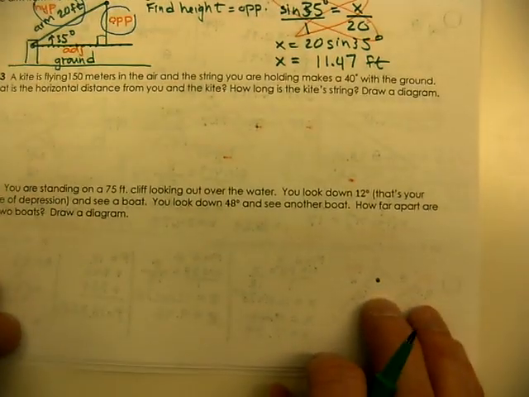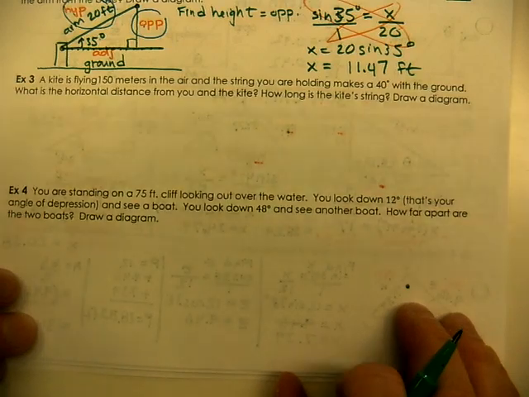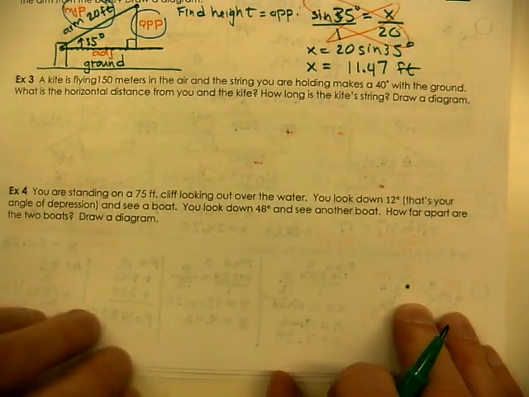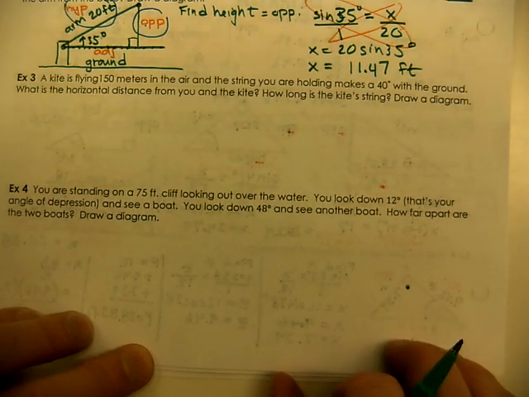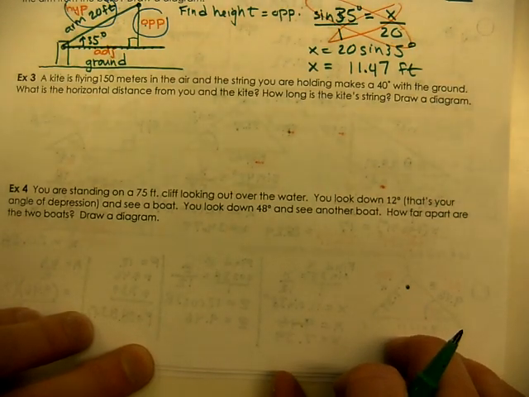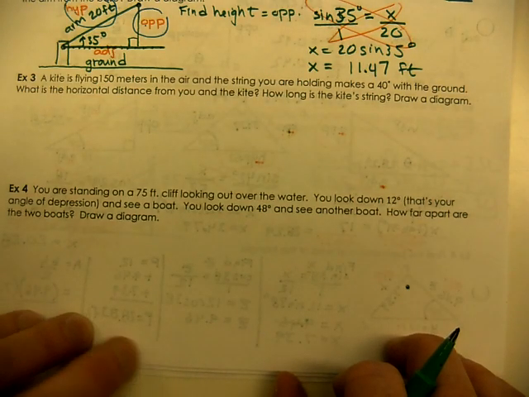Here is example 3. This time we have a kite flying 150 meters in the air, and the string you are holding makes a 40-degree angle with the ground. What is the horizontal distance between you and the kite? And how long is the kite string?